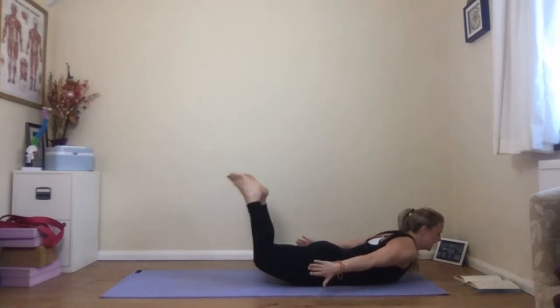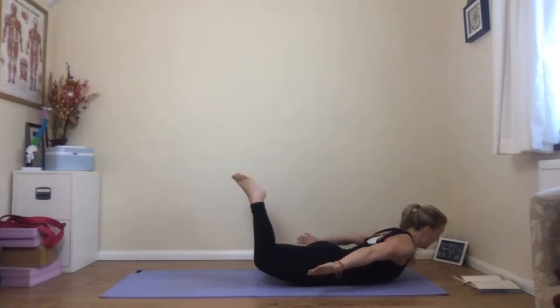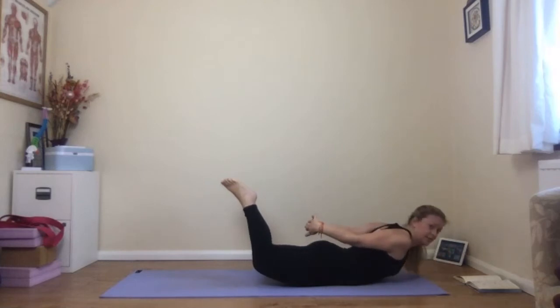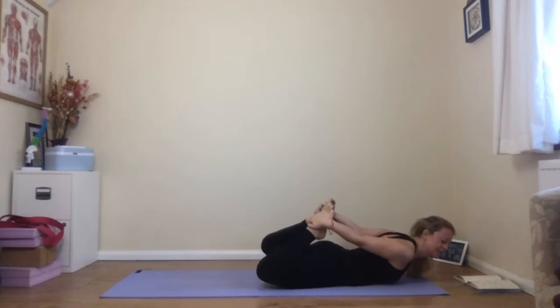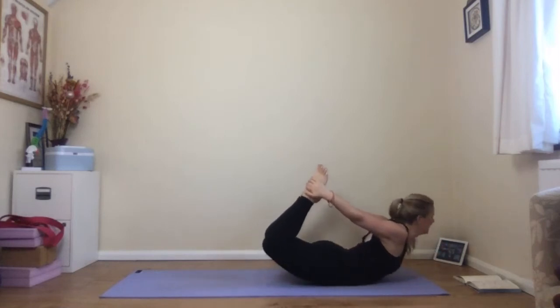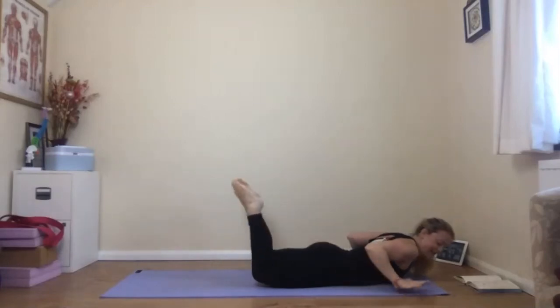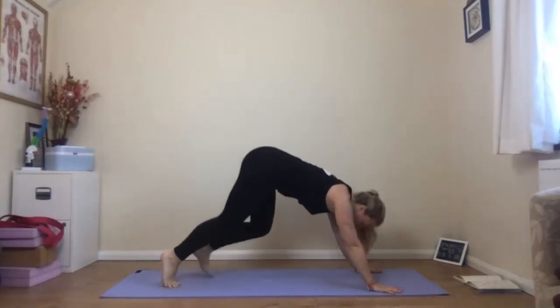Next stage is to bend the knees. Keep lifting the knees off the floor, lifting the sternum, rolling the shoulders back. If you want to link the fingers, you can do. Or reach back, find the tops of your feet to hold on to. Press the feet into the hands, lift the feet. Good. And then gently come down. Hands to the floor, lift up and into downward dog.